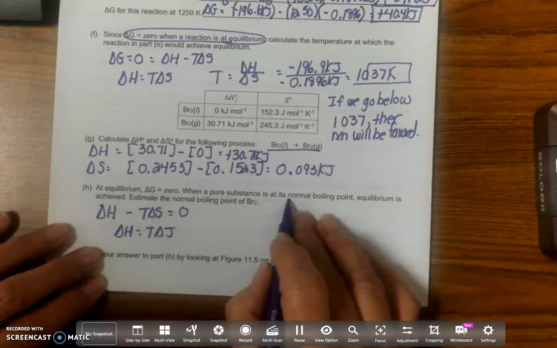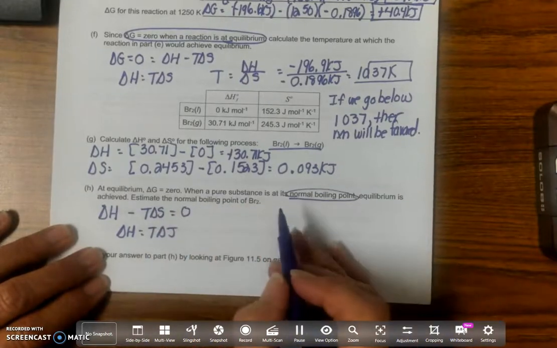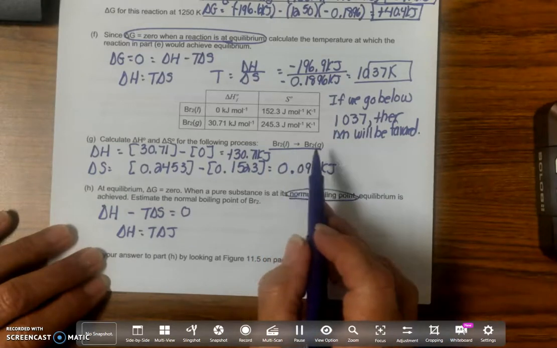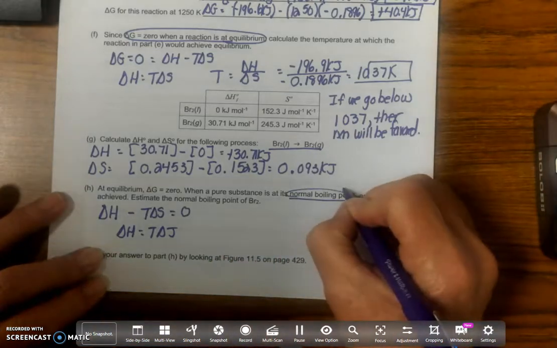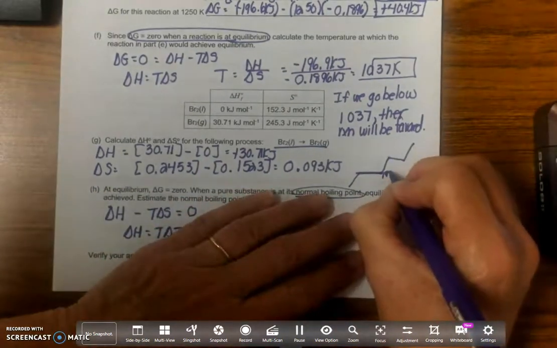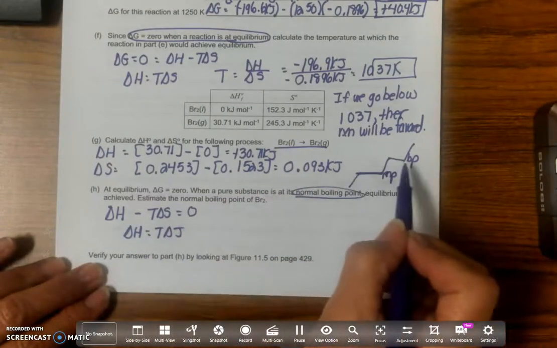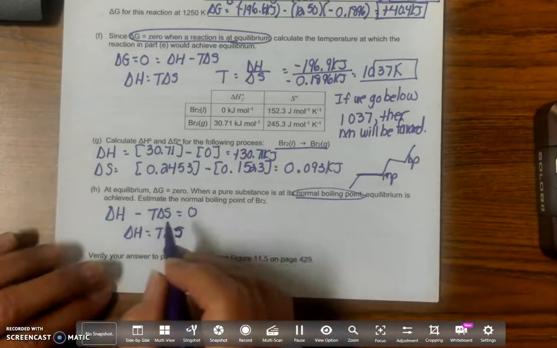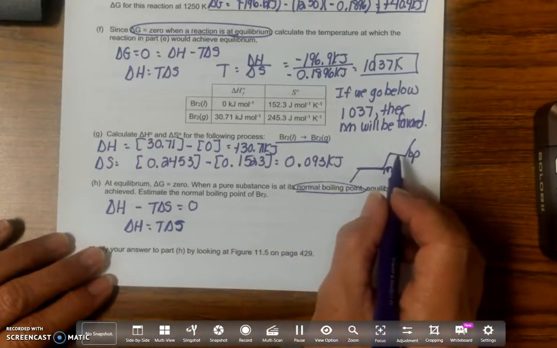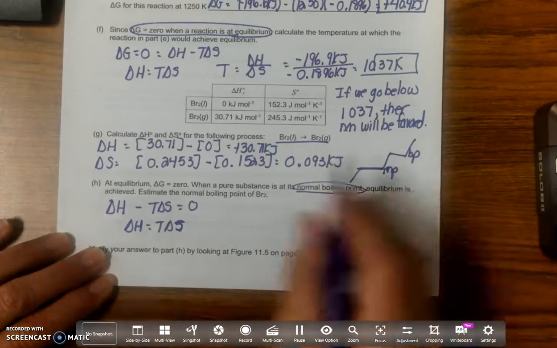when a pure substance is at its normal boiling point, that's equilibrium. What is the normal boiling point? Remember that when we are going through a phase change, when we are converting the liquid to the gas, we're at that plateau, right? So I got like this. This is the melting point. And this is the boiling point. So I want to know what that boiling point is, and that this is equilibrium. So that means that when G is equal to 0, I'm on the plateau. And in this case, I'm on the top plateau because I'm going from a liquid to a gas. So I'm right here. All right?